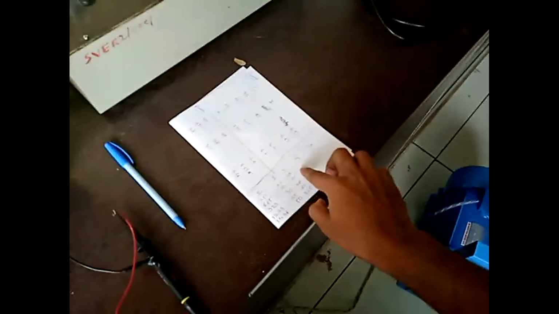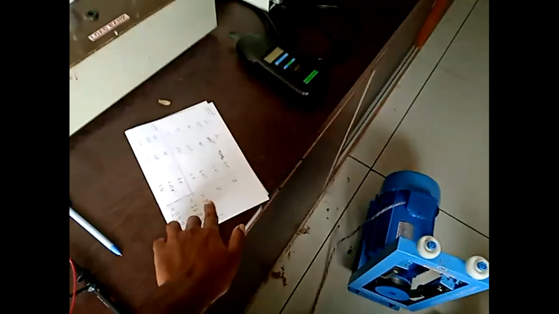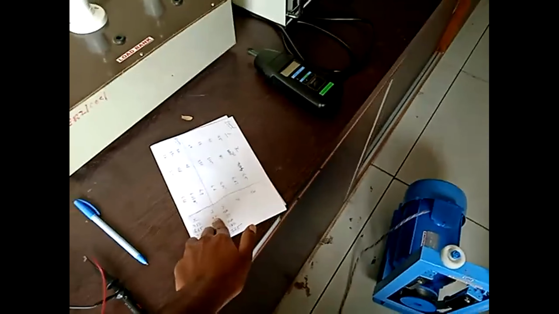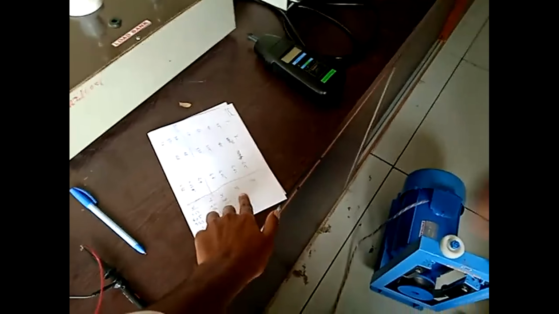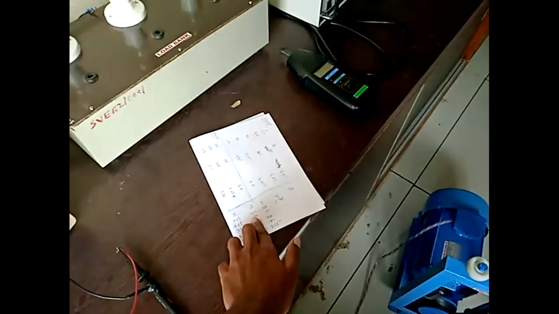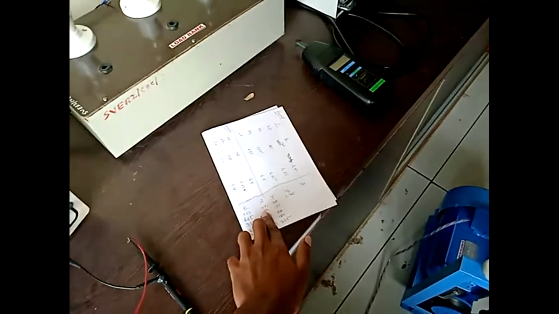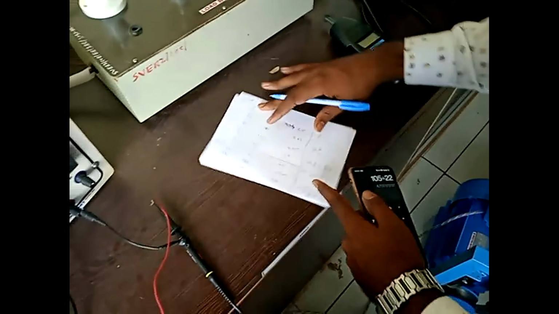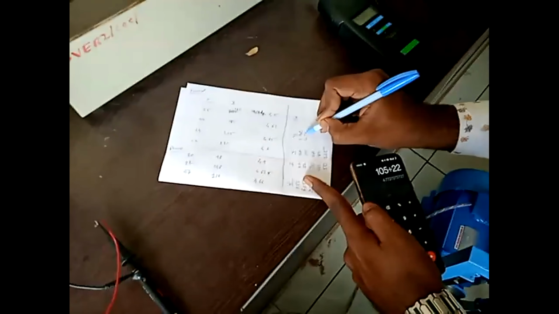Take the mobile. 120 by 25 is 4.7. Next, second reading, 105 by 22, is 4.77.